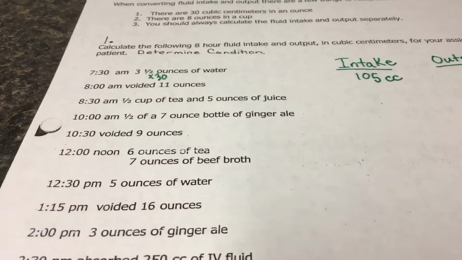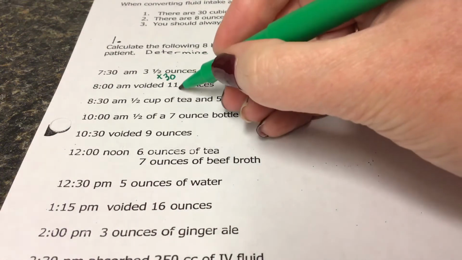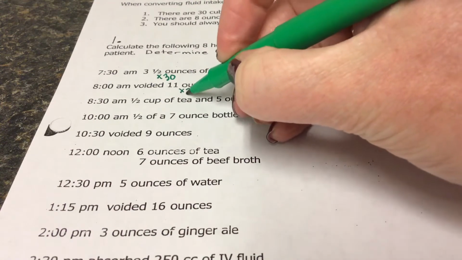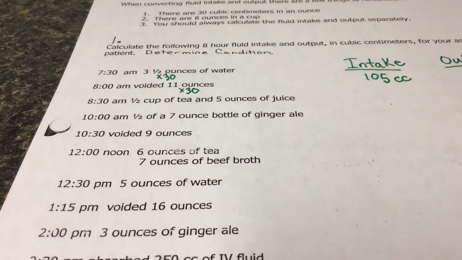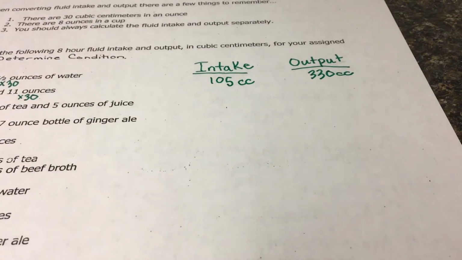And now at 8 o'clock, they voided 11 ounces. That means that they urinated, or you measured it from the bag, 11 ounces. But we need to turn it to cc's, so we're multiplying it by 30. So 11 times 30 is 330 cc's. And that would go in the output column because it's an output.